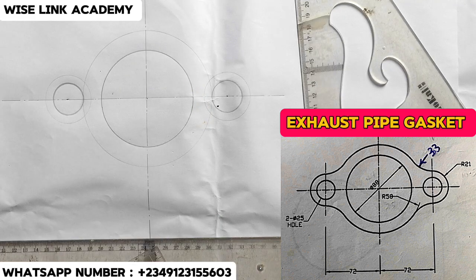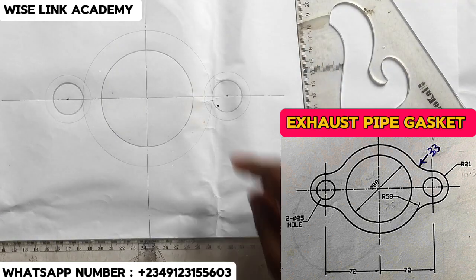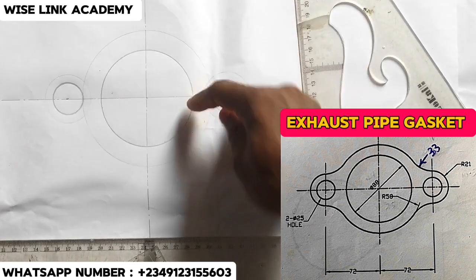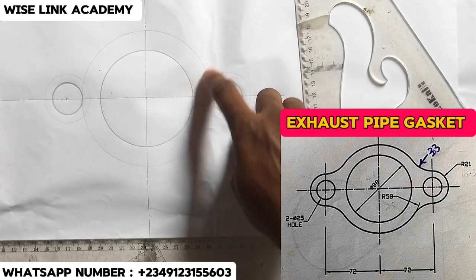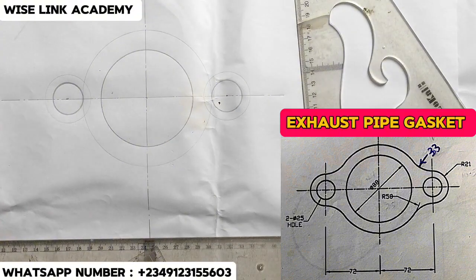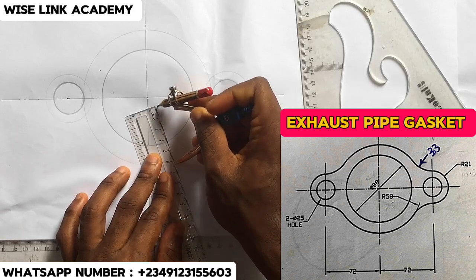Then we handle the concept of the exhaust pipe gasket. The arc is of radius 33, and the arc there is like a porthole. So I will add 21 plus 33, of course I will have 54. So we have 54 at this point.